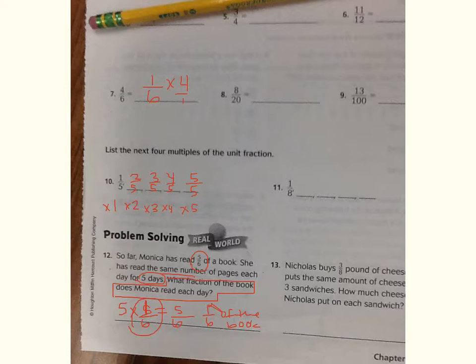Okay, so what it says is 5/6 is the total. Just like this, 5/6 is the total. She has read the same number of pages each day for 5 days. What fraction of the book does she read each day? And that is why it is 1/6. Good job.